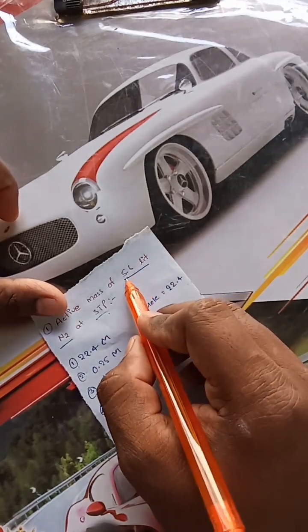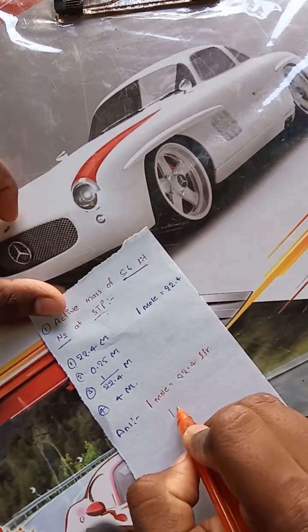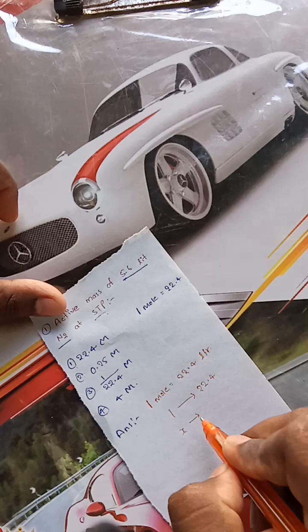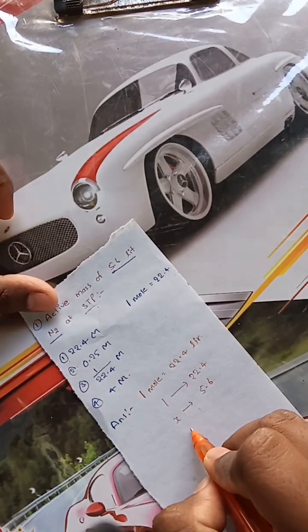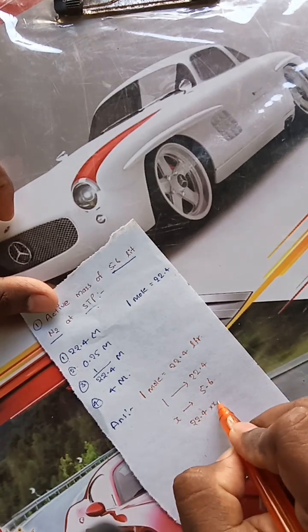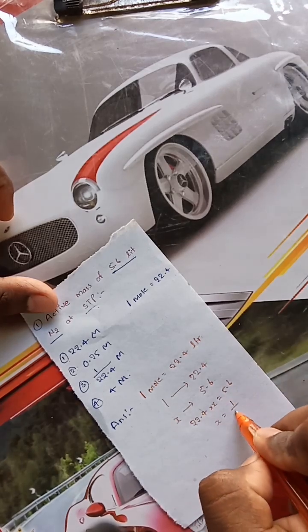But here only 5.6 liters of N2 is given. So if 1 mole occupies 22.4 liters, X moles can occupy 5.6. So 22.4 into X equals 5.6, and X will be 1 by 4.